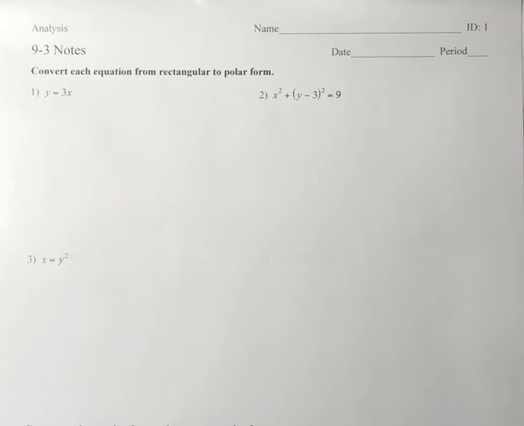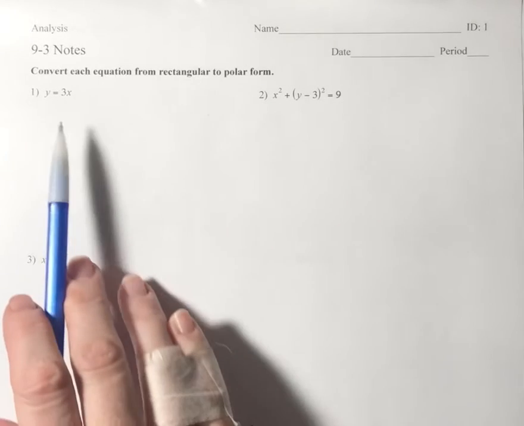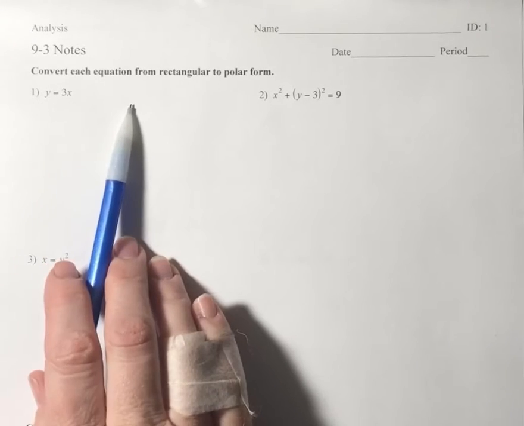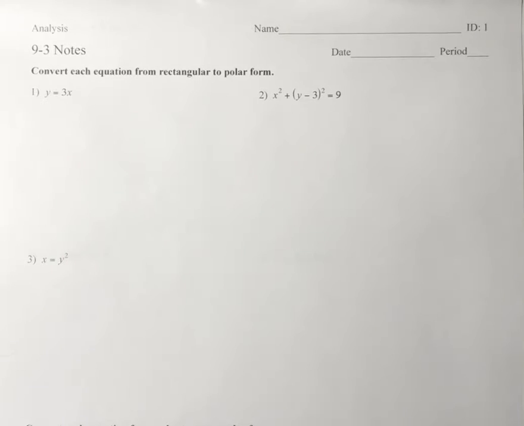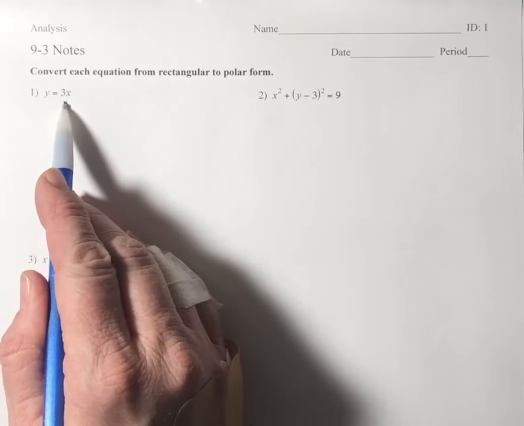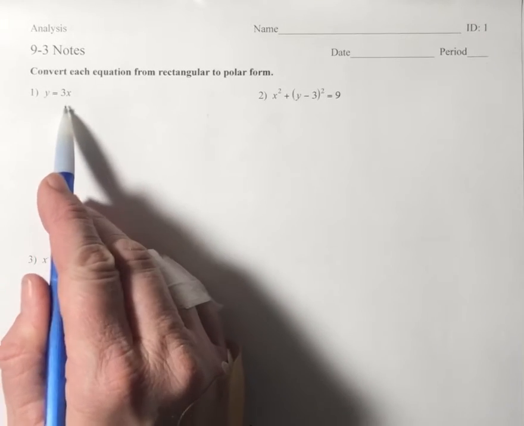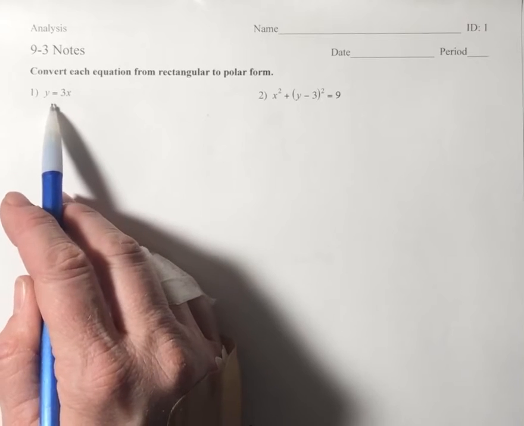The rest of the section is on converting equations. We have equations converting from rectangular to polar, and then from polar to rectangular. Those same conversions that we used for the ordered pairs are the same conversions that we're going to use here, okay? There are lots of different ways that we can do these problems.